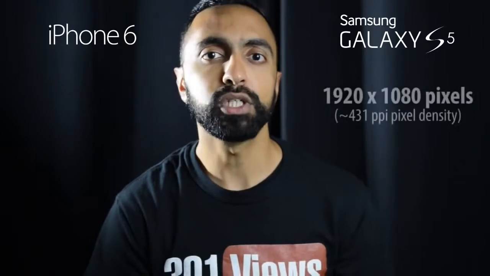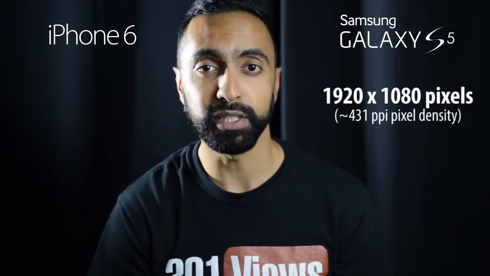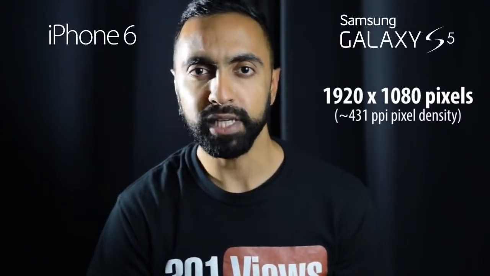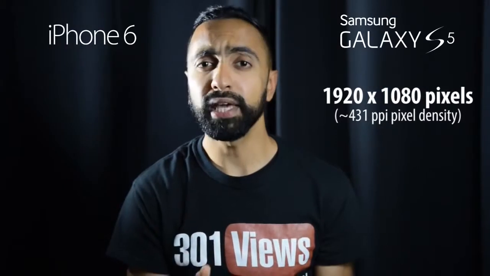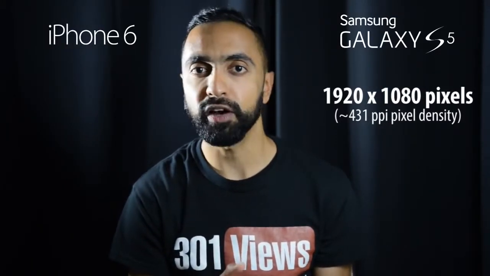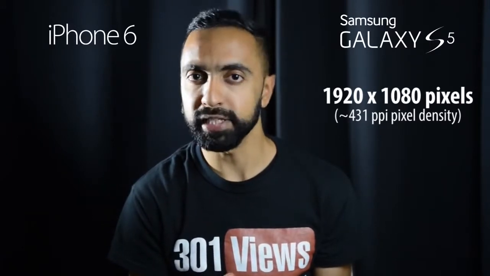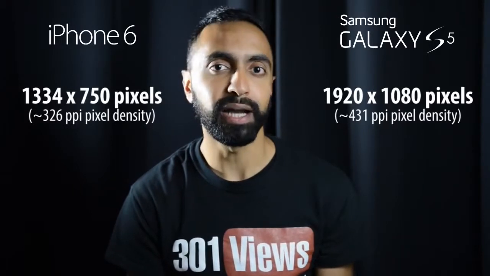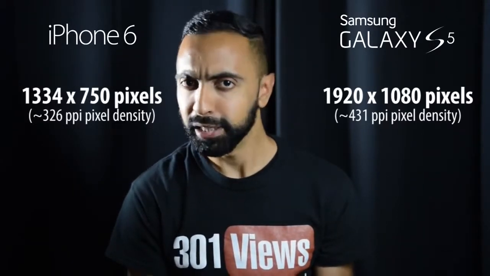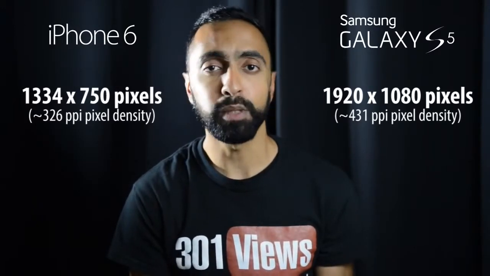Now in terms of the resolution, the Samsung Galaxy S5 has a full 1080p resolution, so that's 1920 by 1080. It works out to roughly 431 ppi pixel density. There is also a Quad HD version which has a 2560 by 1440 display, but that is only available in certain markets. The iPhone 6 has a 1334 by 750 resolution. Quite a weird resolution there, I know, but that comes to 326 ppi pixel density.